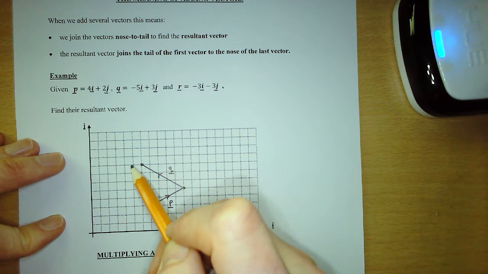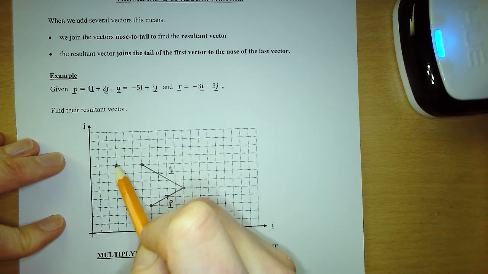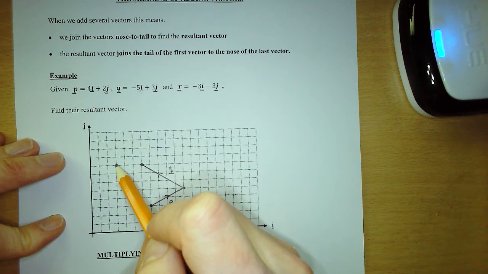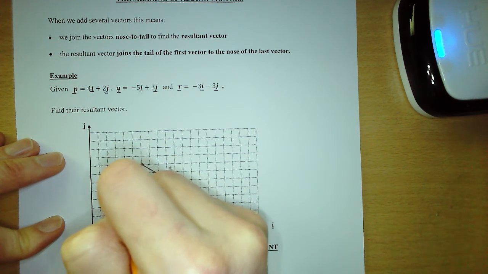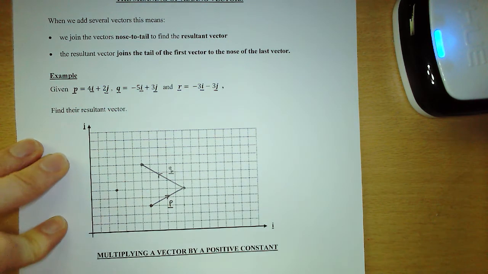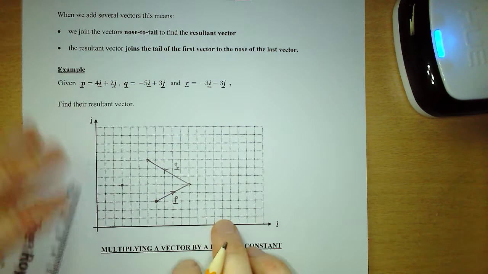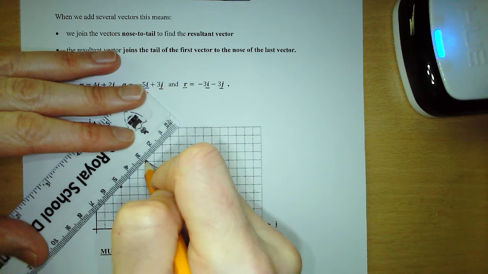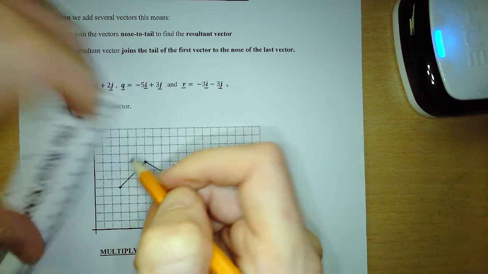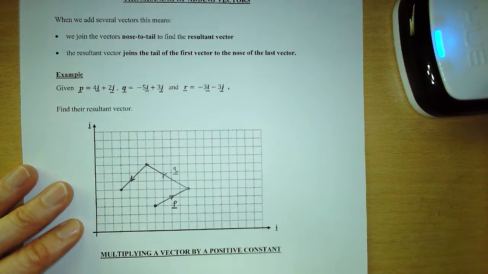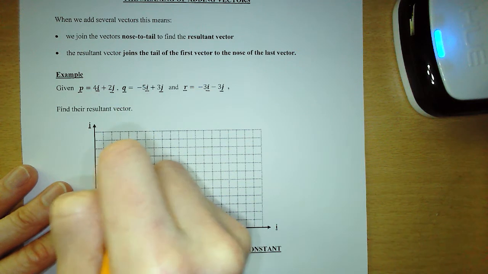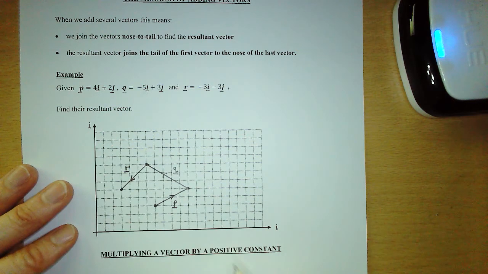So to get to the nose, we have to move 1, 2, 3 units left. And then we have to move 3 units down, 1, 2, 3. And that will be the position of the nose of vector r. So let's join the tail to the nose of vector r. And again, the arrow points at the nose, and we're going to label that vector r.